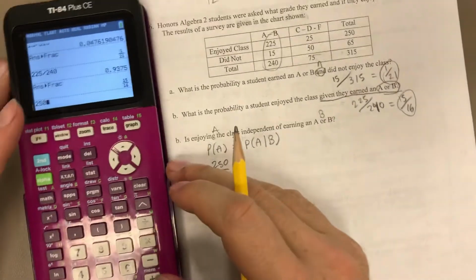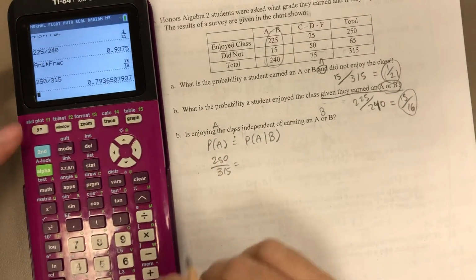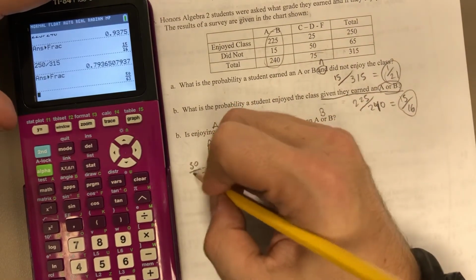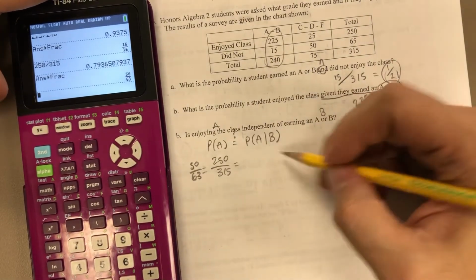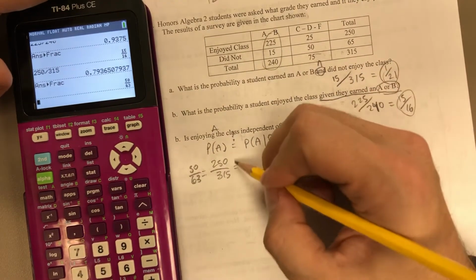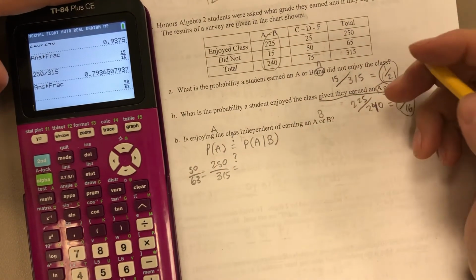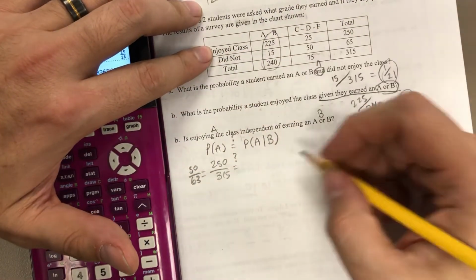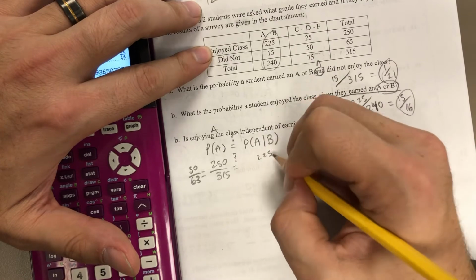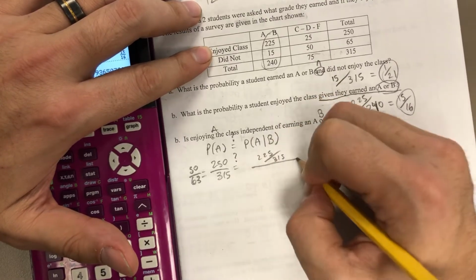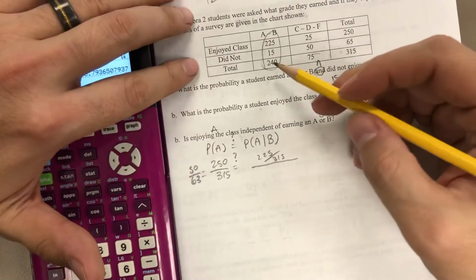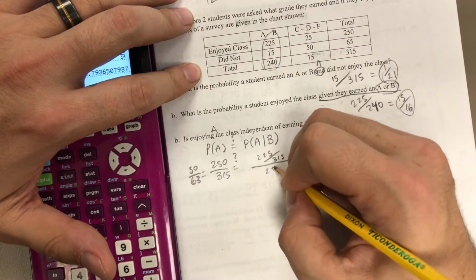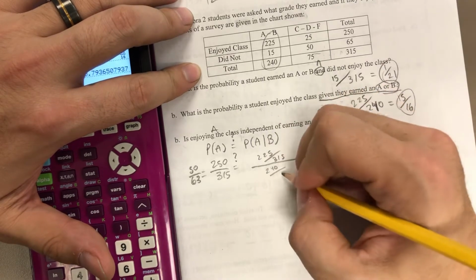So let's see what that reduces down to using our calculator. 50 out of 63, okay. 50 out of 63. Now let's see if that's equal to the conditional probability. So remember that a conditional probability, you look at the intersection of the two events. So enjoyed the class and got an A or B, so that's going to be 225 out of 315. And you divide that by the overall probability of B. So B is got an A or B. So A or B is 240 students out of 315.